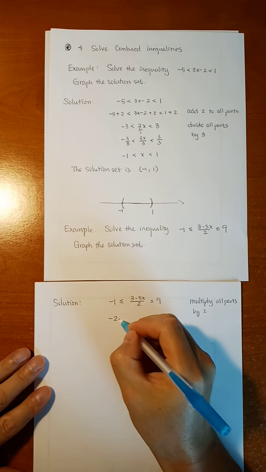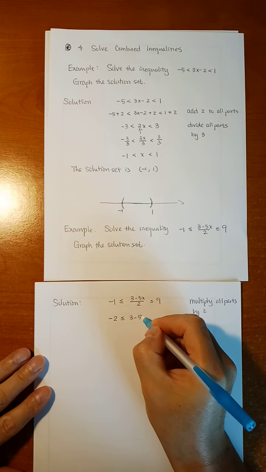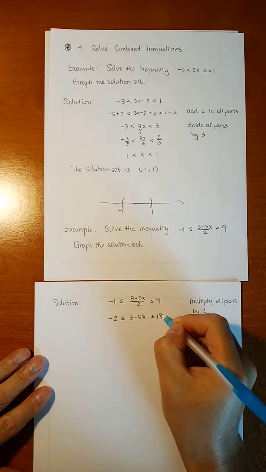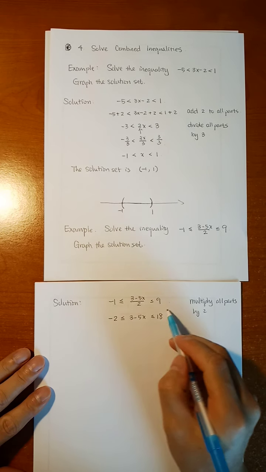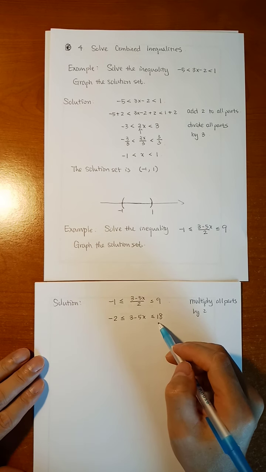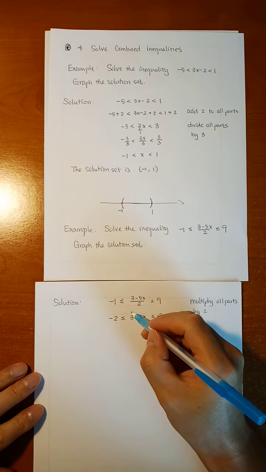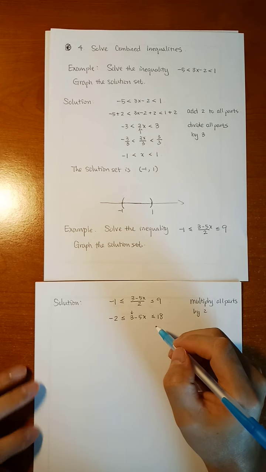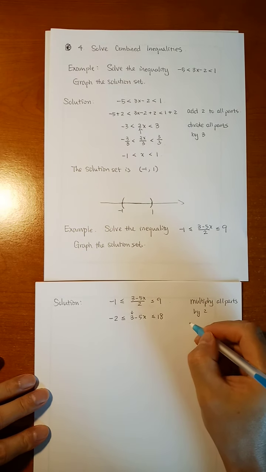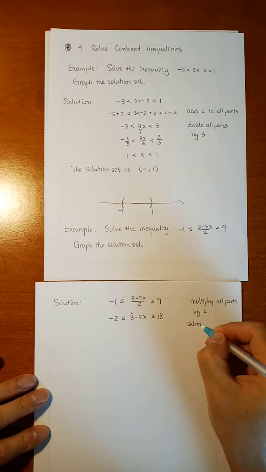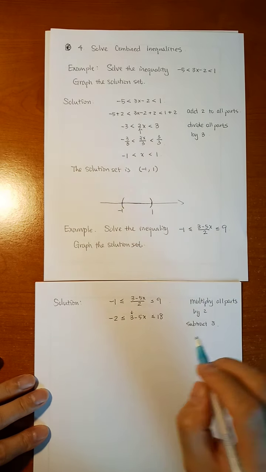So -1 times 2, this whole thing times 2, you cancel the denominator. 9 times 2 is 18. And then I'm going to handle this 3. We're going to subtract the 3 from all three parts.